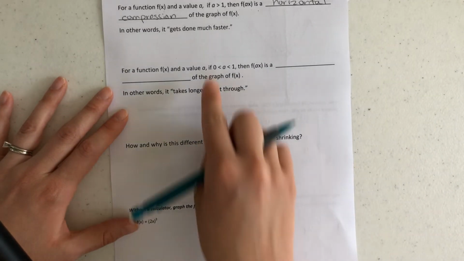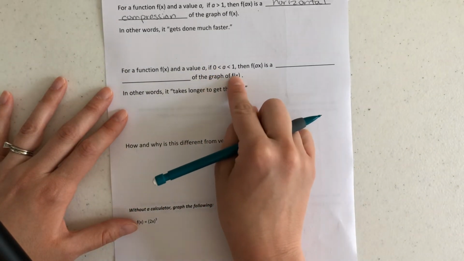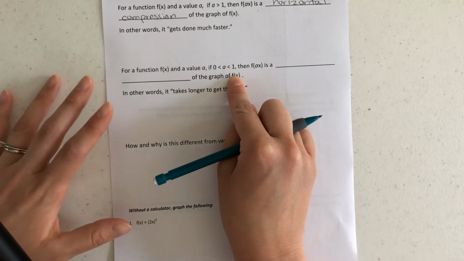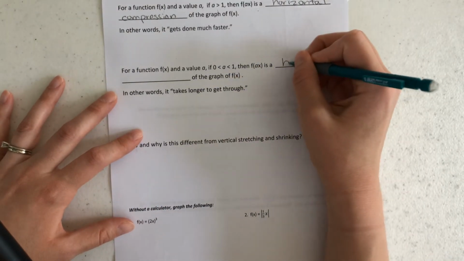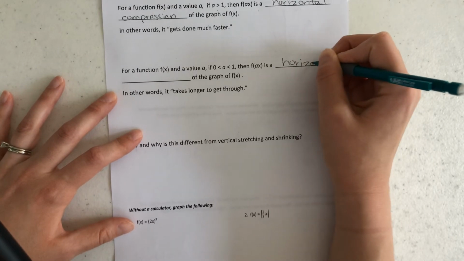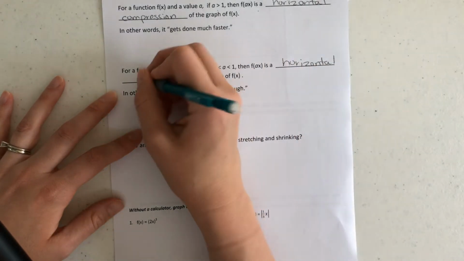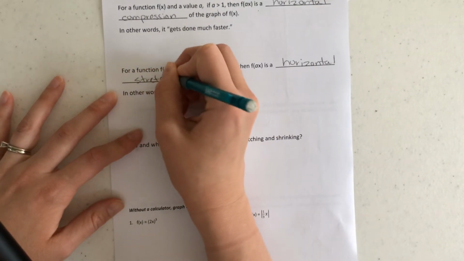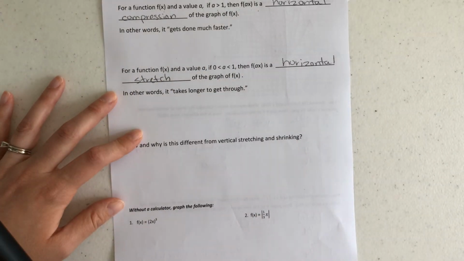If the function is multiplied by a number between 0 and 1, a fraction, then of course it's still horizontal because I'm multiplying the x's, but it will be a horizontal stretch. It will take a lot longer for things to get done.